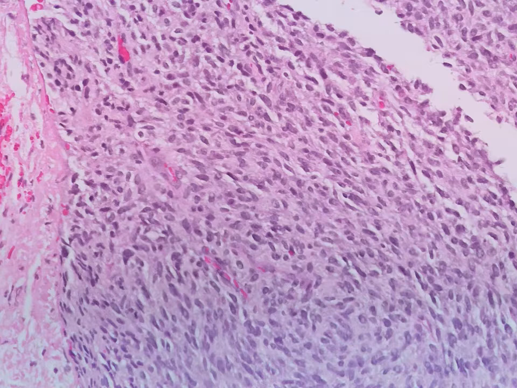As you go towards the other end of the field, you can see this type of cells. This is what we call a blastema kind of feature. It has a bit hyperchromatic nuclei. You cannot see the intercellular margins or the cellular outline of the cells.